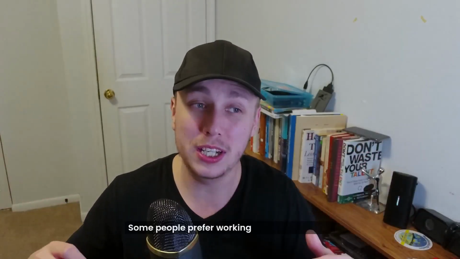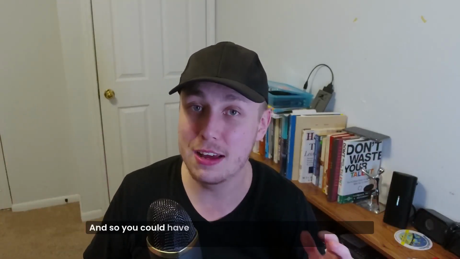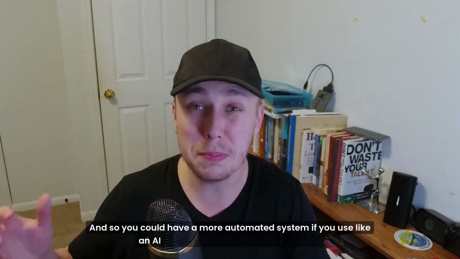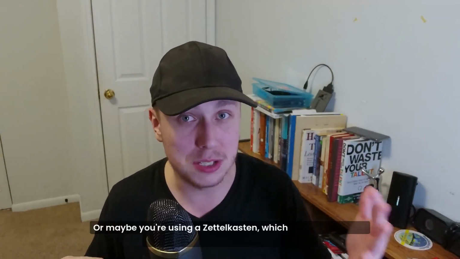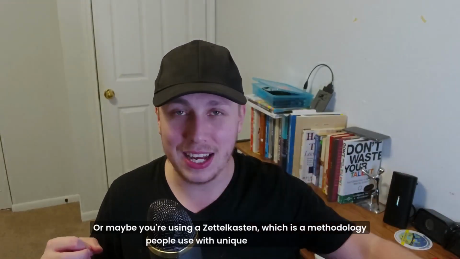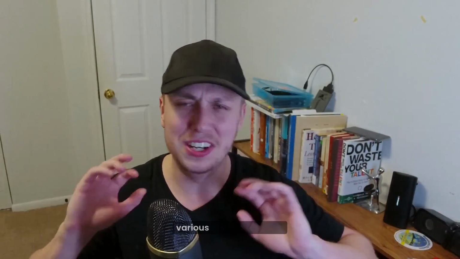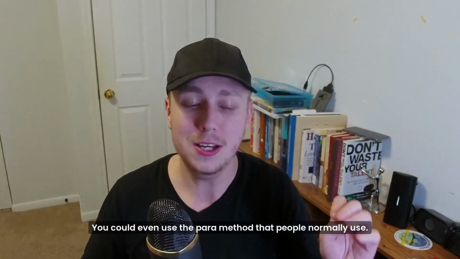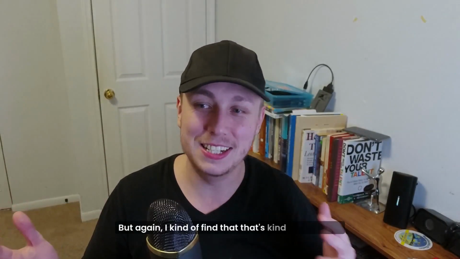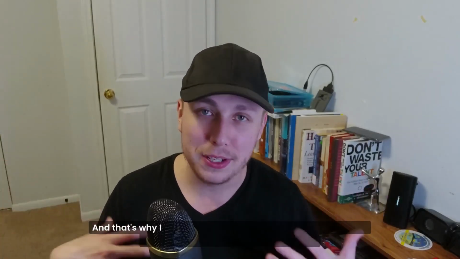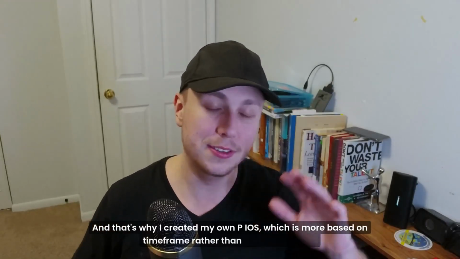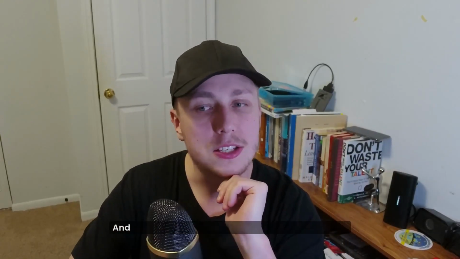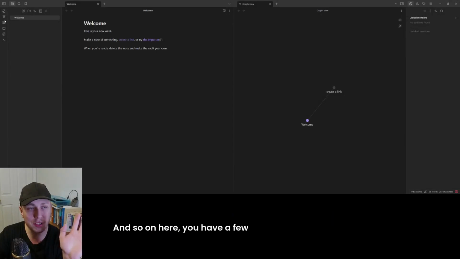Some people prefer working not within folders, and so you could have a more automated system if you use an AI plugin that organizes things for you. Or maybe you're using a Zettelkasten, which is a methodology people use with unique IDs to find various ideas and notes. You could even use the PARA method that people normally use. But again, I find that kind of outdated, and that's why I created my own PIOS, which is more based on time frame rather than areas and focus. And so on here, you have a few different options.